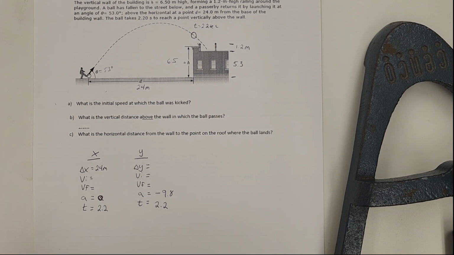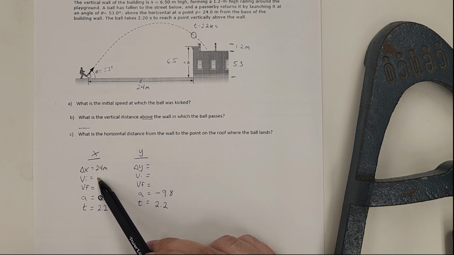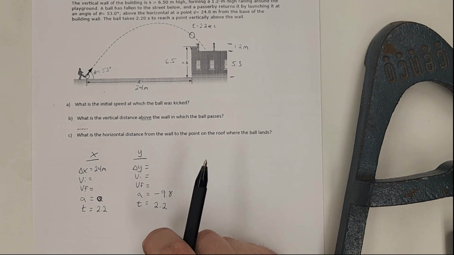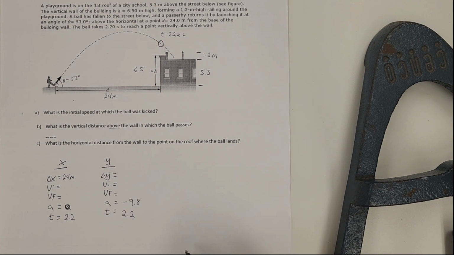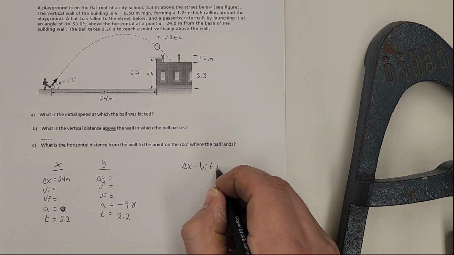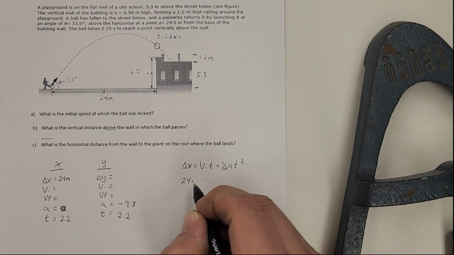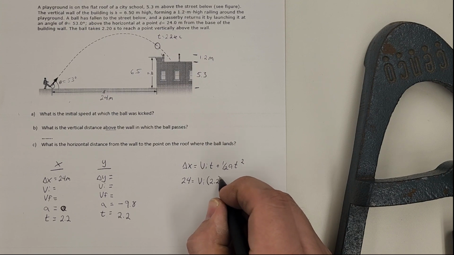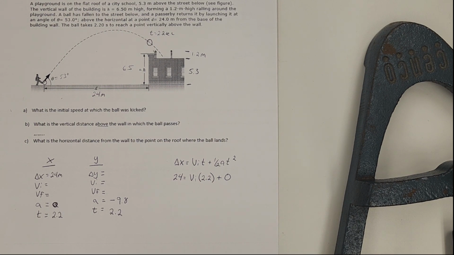So let's see, what else do I have here? Well, I have 3 things on the x side, so maybe I can figure out the initial velocity in the x component. For that, we don't care about VF, so we'll pick the equation that doesn't involve VF, which is the change in x equals VI times t plus 1/2 A t squared. Change in x was 24. Initial velocity is what we're looking for. T is 2.2. And then plus 1/2 A t squared. The A is 0, so that term remains 0.